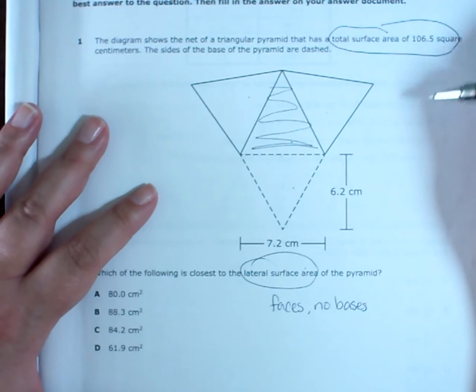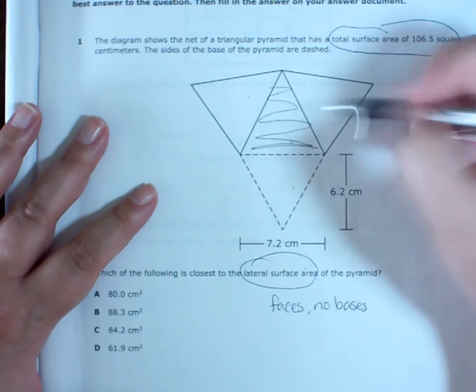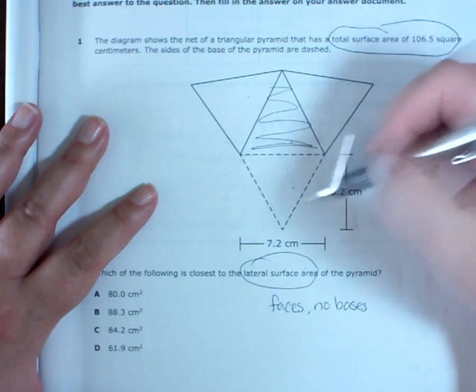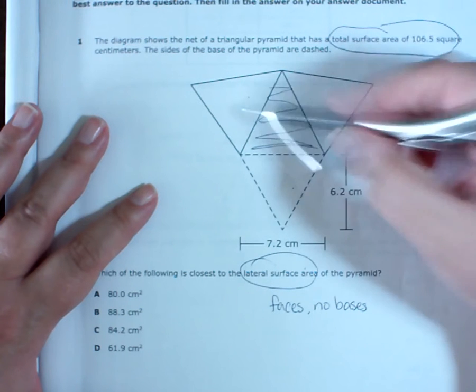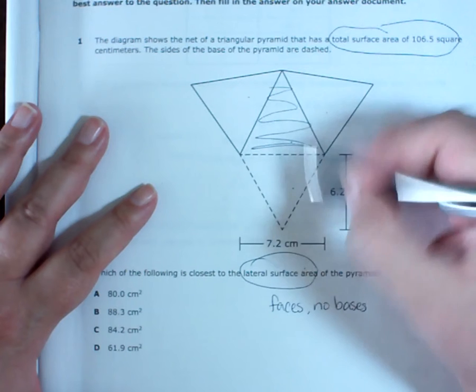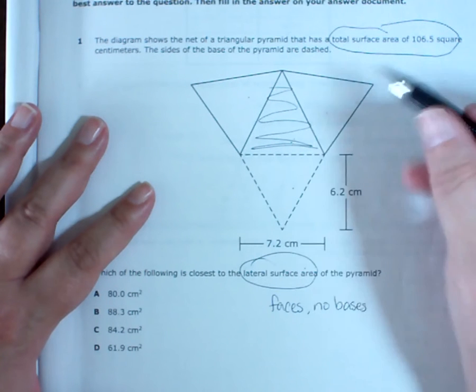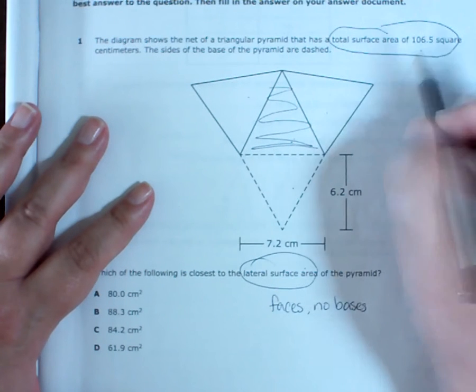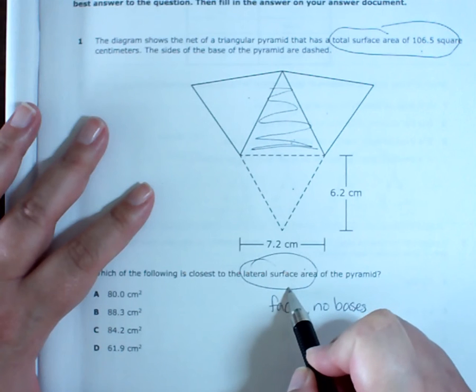So here's what we can do. These are all congruent, all these sides, all these faces and bases. So what we're going to do is find the area of this base, and subtract it from the total, and that will give us the lateral surface area.